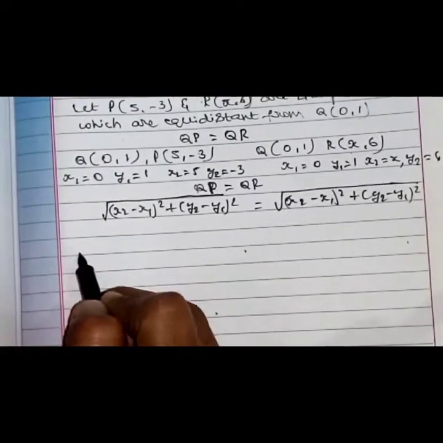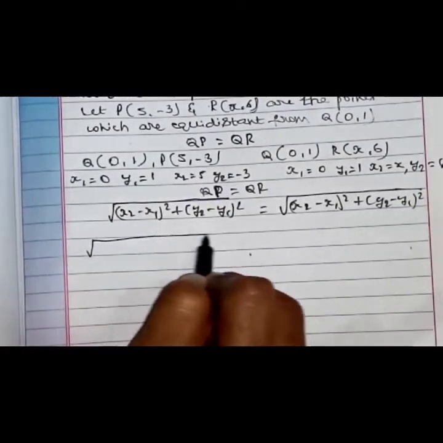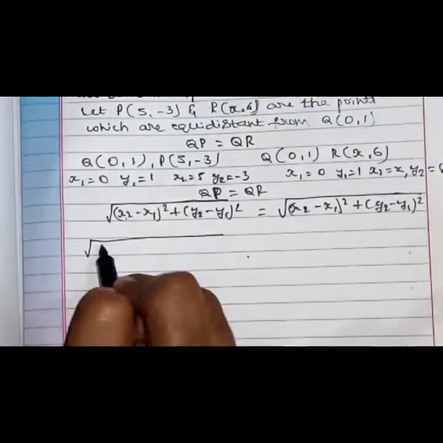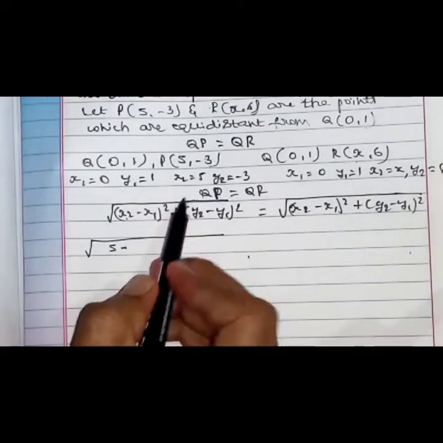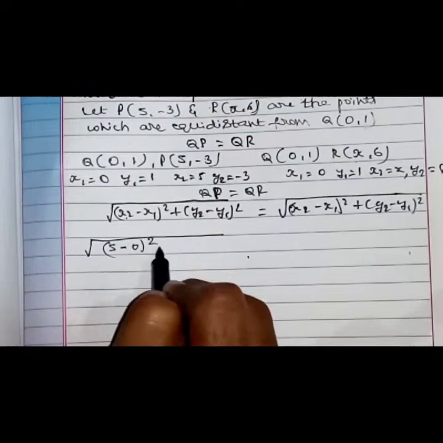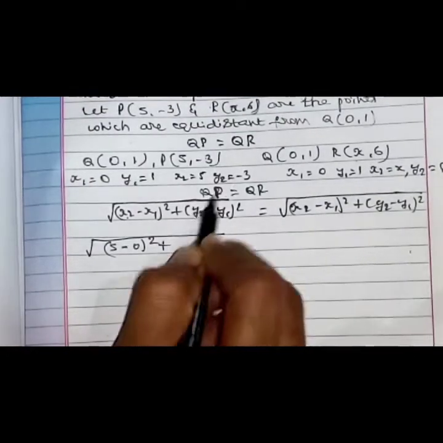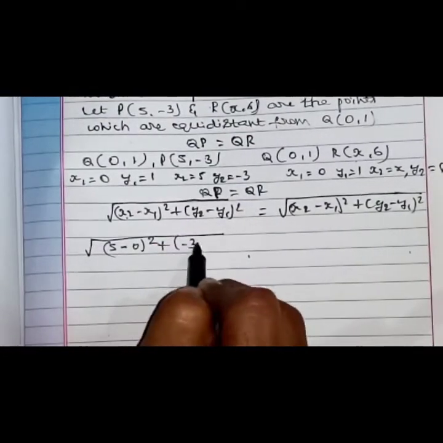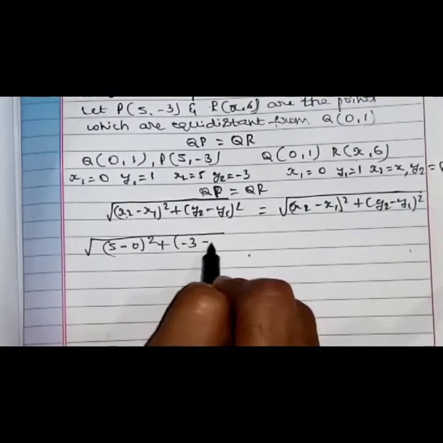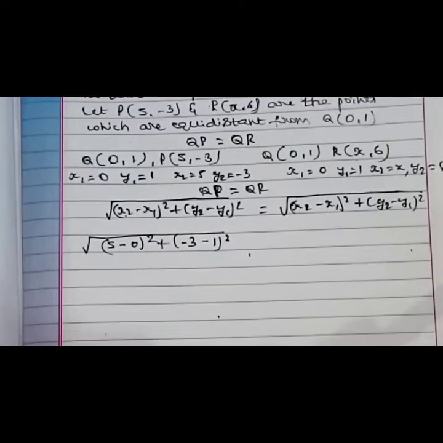So that's equals to square root of, now x2 is how much here? So x2 is 5 minus, what is x1 here? x1 is 0 whole square plus, what is y2? y2 is minus 3 minus, what is y1? y1 is 1 whole square, right?